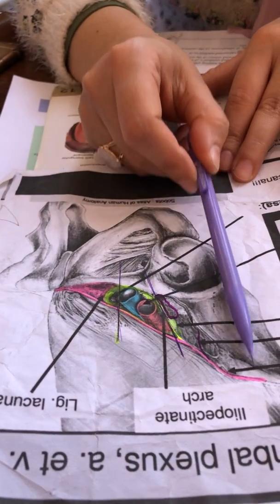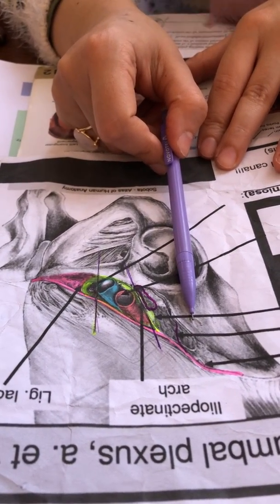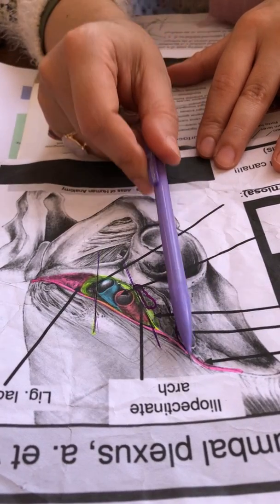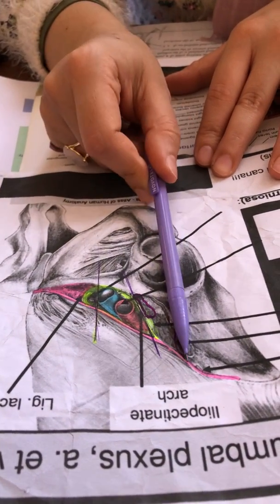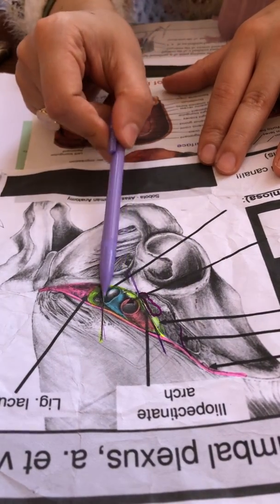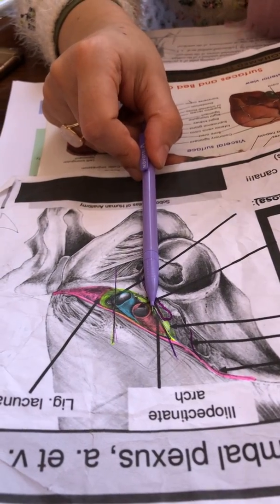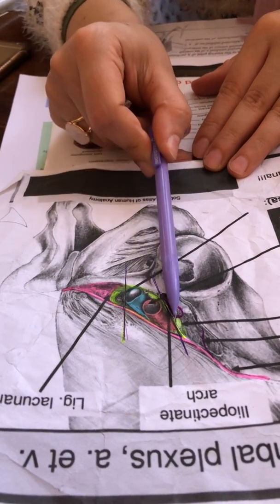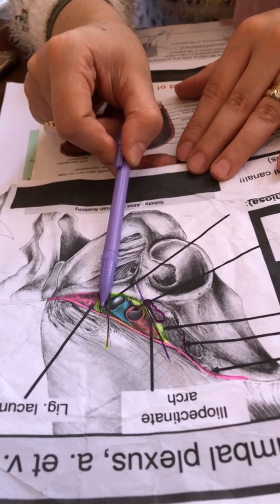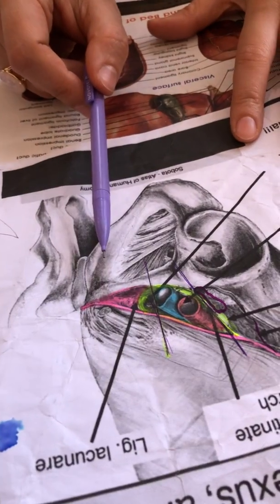Which muscle? Iliopsoas muscle, excellent. And which nerve? Femoral nerve, and the lateral cutaneous nerve of the thigh. This muscle iliopsoas forms this area. But what about here? Vasorum means femoral artery and femoral vein, the vessels, while they are running inside the femoral sheath.